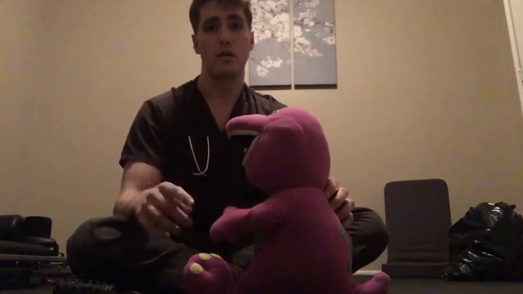And vitals for a 6-month-old. So heart rate is between 100 and 160. Respiratory rate is 30 to 60. And blood pressure is 45 to 65 over 65 to 90. And that should be it.